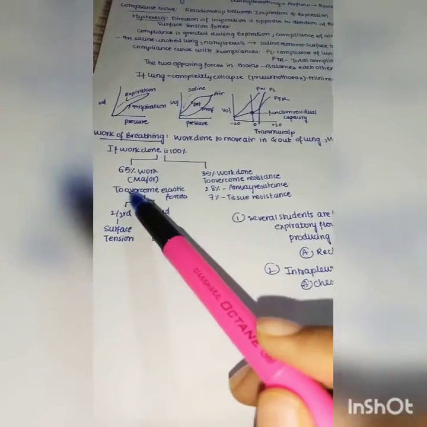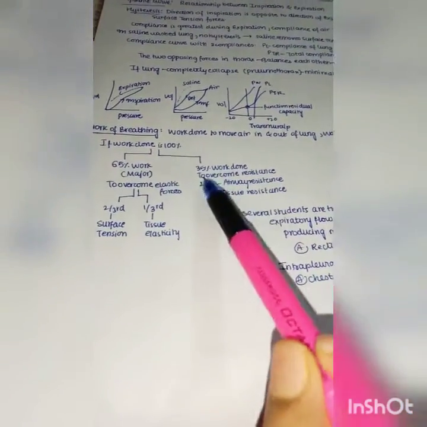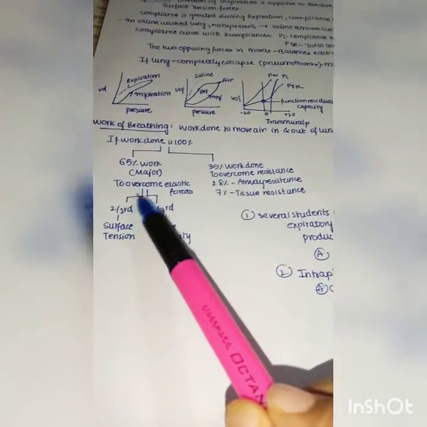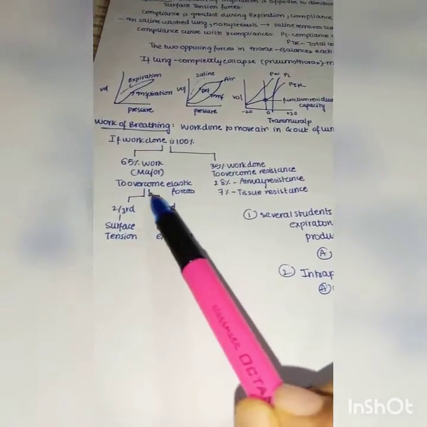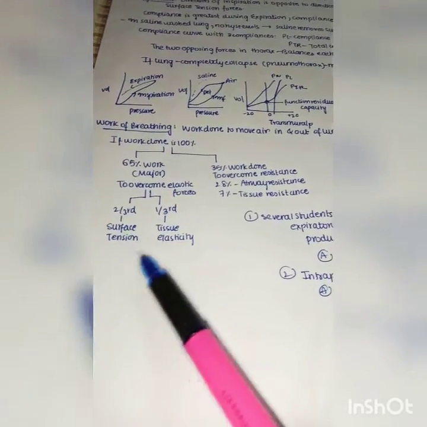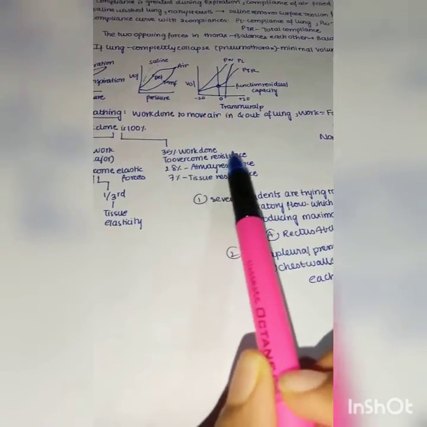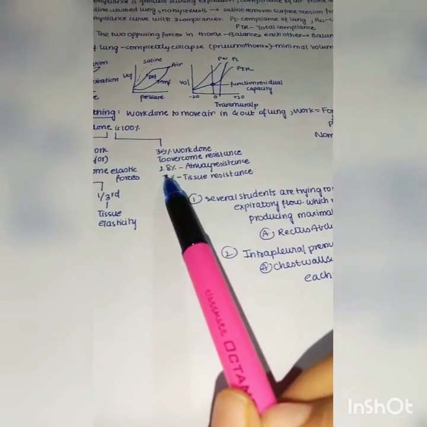If the work done is 100%, then we divide this work into 65% and 35%. The 65% work is the major work to overcome elastic forces. It is divided into 2/3 and 1/3: 2/3 for surface tension and 1/3 for tissue elasticity, whereas the 35% work is done to overcome resistance. Among that, 28% is airway resistance and 7% is tissue resistance.